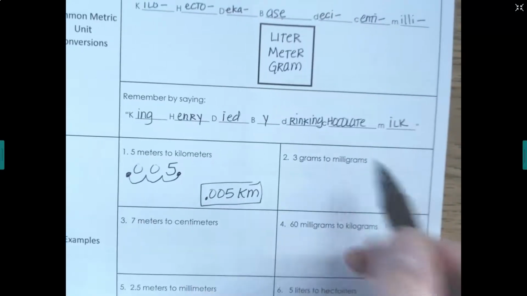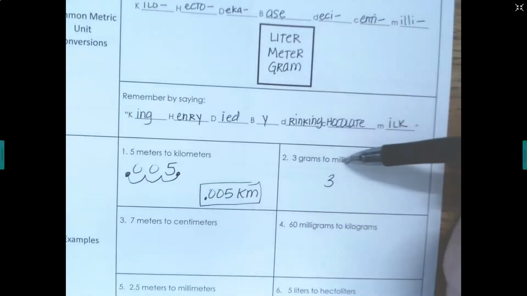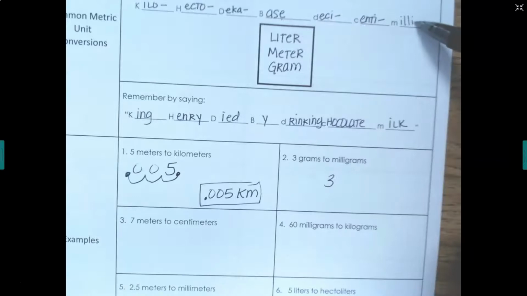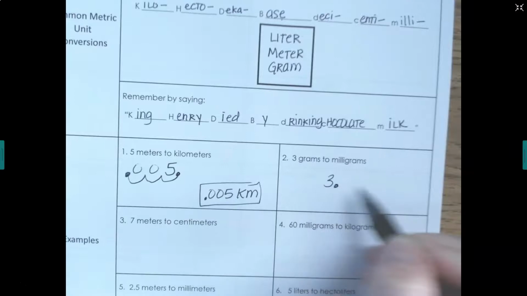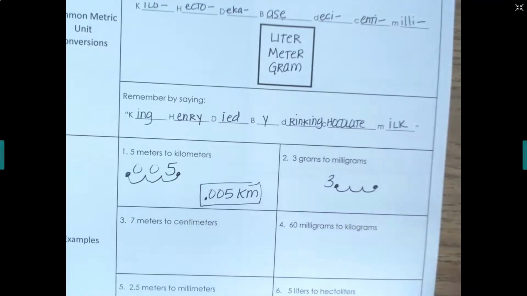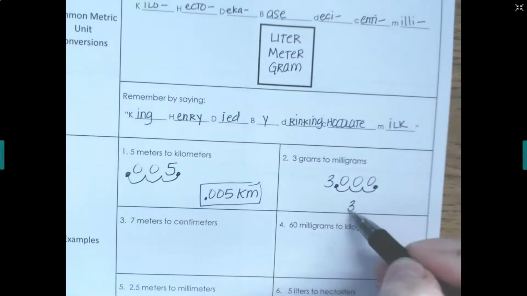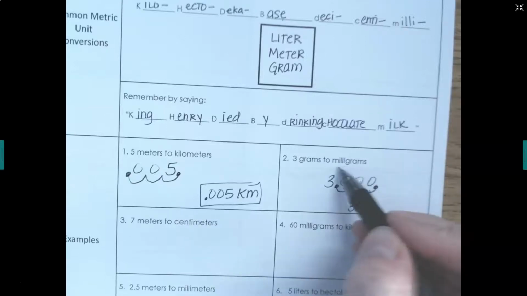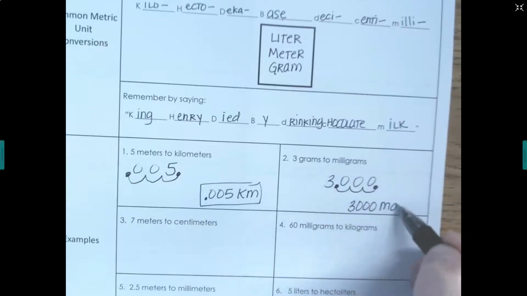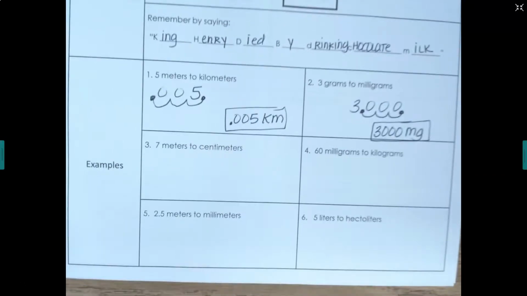Let's try this again. We're going to start with 3 grams. Grams is our base unit, and we're going to milligrams. From our base to milligrams is 1, 2, 3 to the right. So our decimal starts right there, and we go 1, 2, 3 to the right. There's our new place. We fill any empty ones in with zeros. So this is going to be 3,000 milligrams. We can just write mg for milligrams. Hopefully you're getting the hang of this. It is a lot simpler.